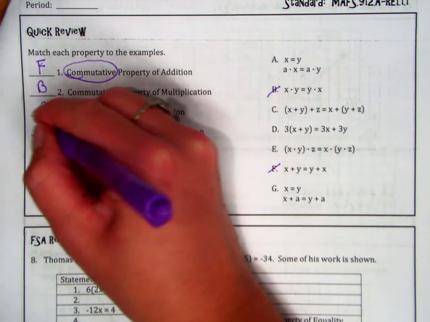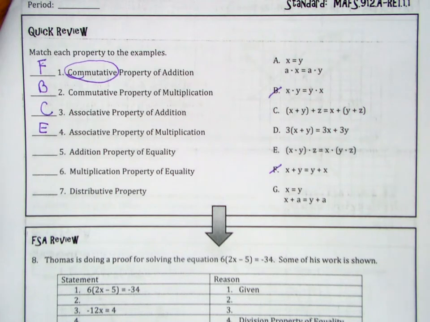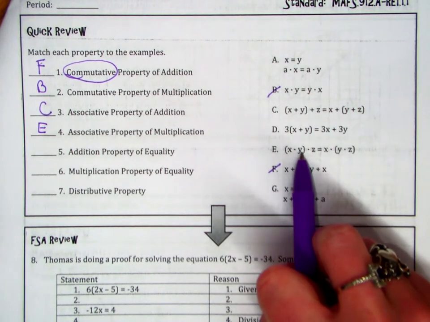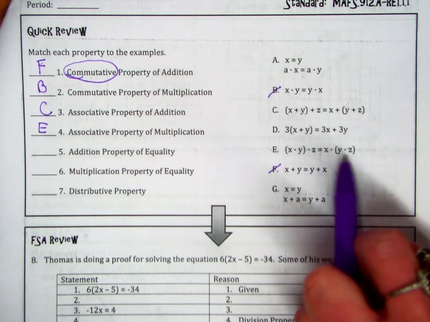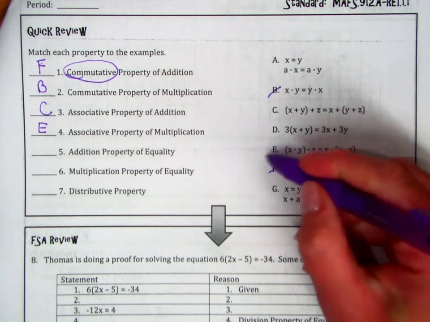Alright, so now we're looking at the associative property of multiplication, which is E. So x and y multiply, but they don't include z. And then y and z multiply, but they don't include x.